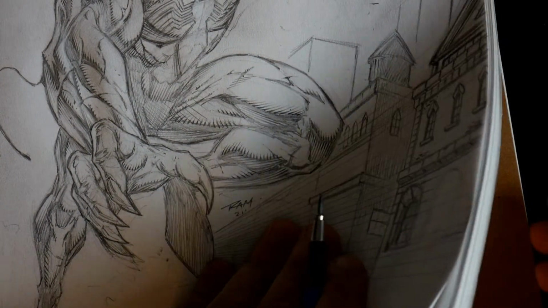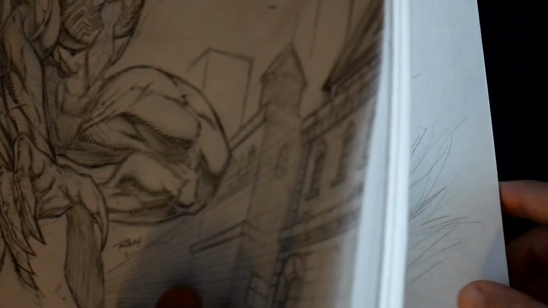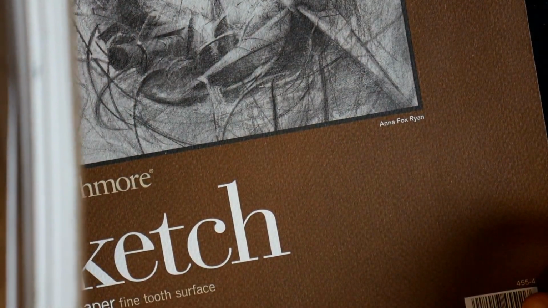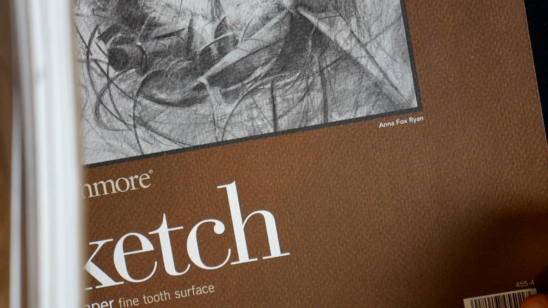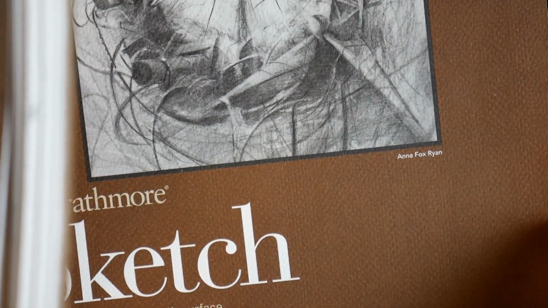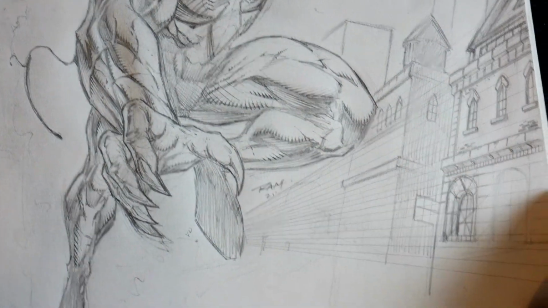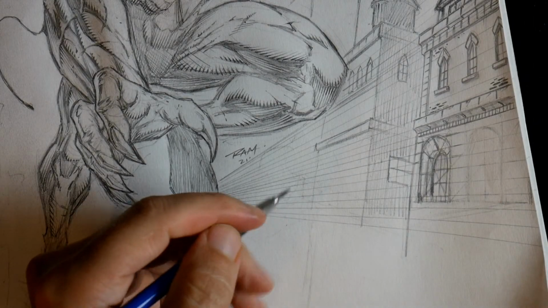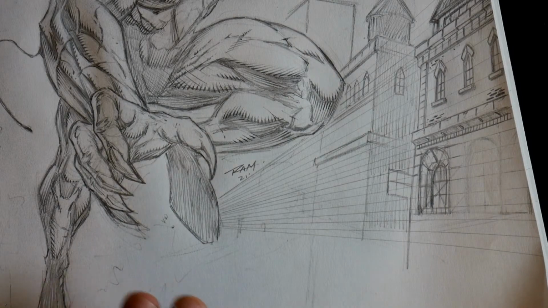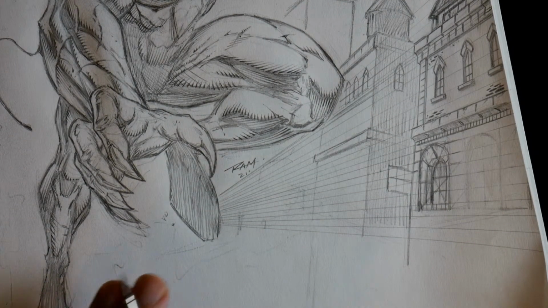Somebody's asking what sketch pad this is. This is a 400 series, I believe. Let me see here. Got some sketches in here. It's a Strathmore sketch, Fine Tooth 400 series. Yeah, so let me show you so you can see it. Bam, right there. But it's almost a little too smooth. I like it, but when I work with this darker lead, it smudges quite a bit. I generally use the Bristol board, but I just grabbed this and started working in my sketchbook.